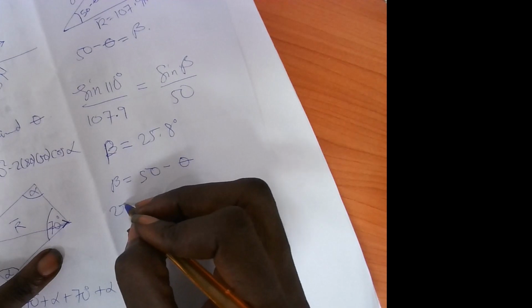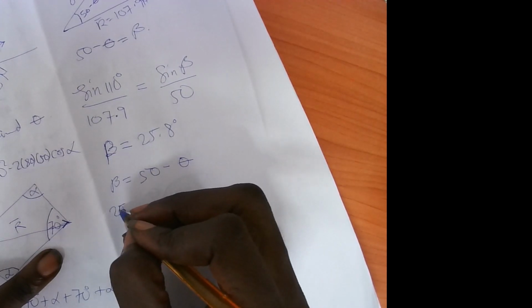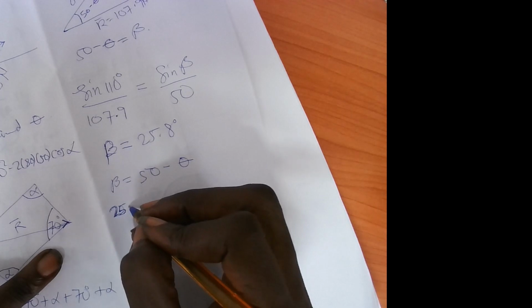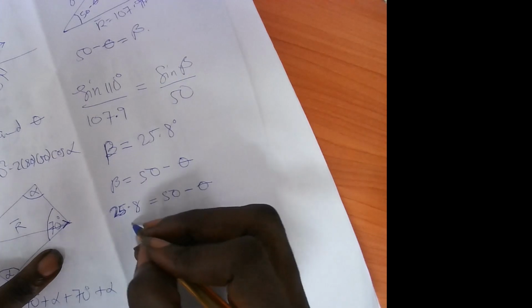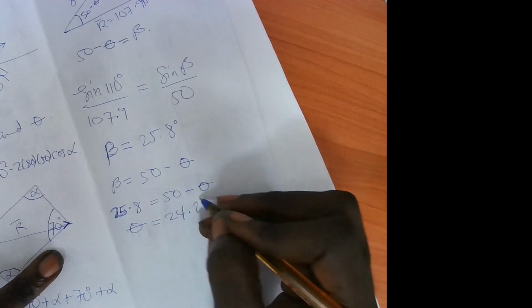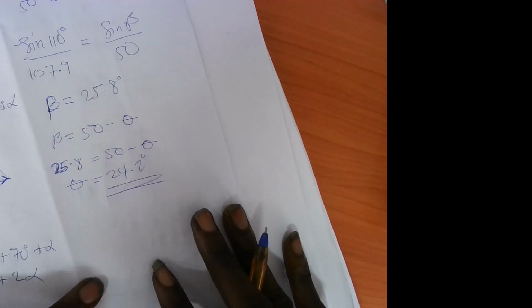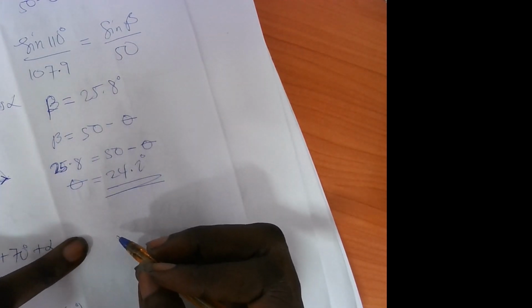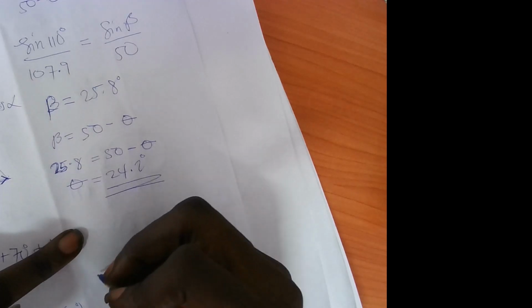So 25.8 is equal to 50 minus theta. In this case, theta is equal to 24.2 degrees. So that is the end of this question. We have been able to find theta and then R also. So take this question to try your understanding on this particular resolution using parallelogram, sine and cosine rule.